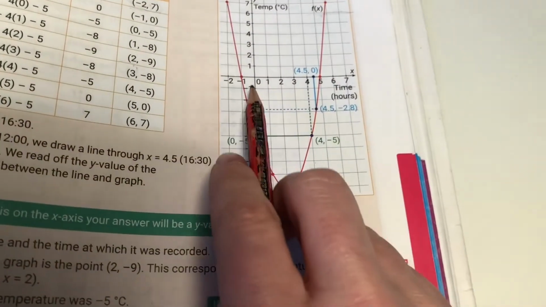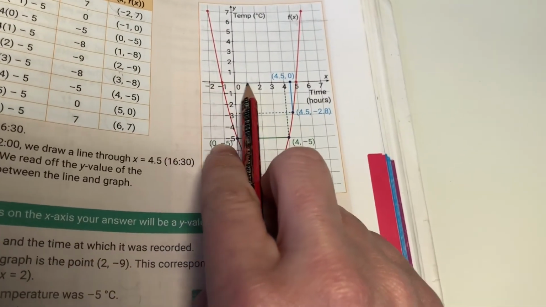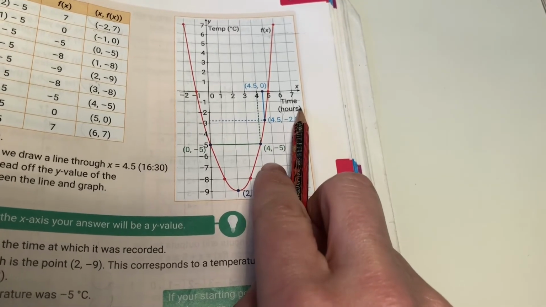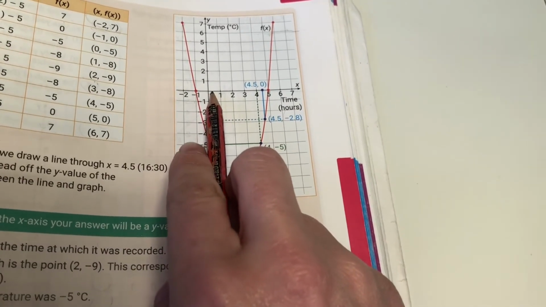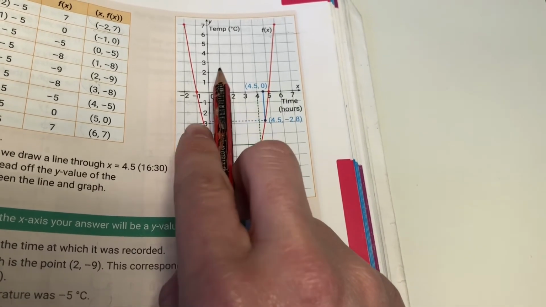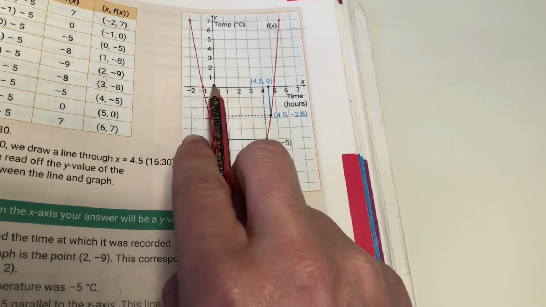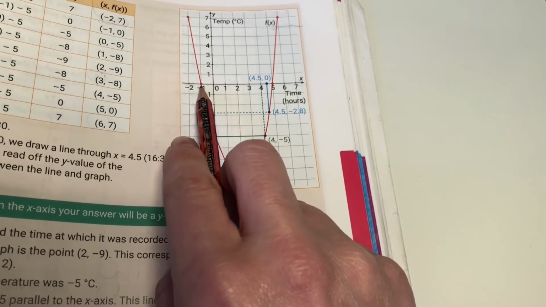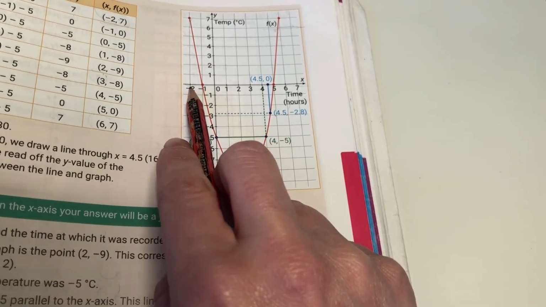Okay, so what it means is that the further to the right is time. And this is midday, and we know that midday is noon or 12 p.m. So before that, one before it would be 11 a.m., 10 a.m.